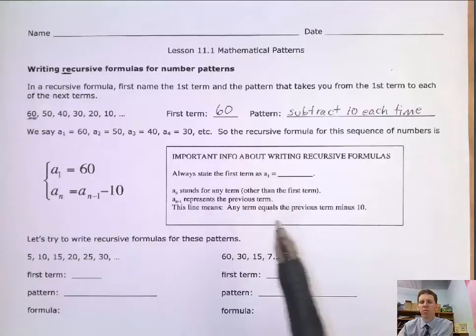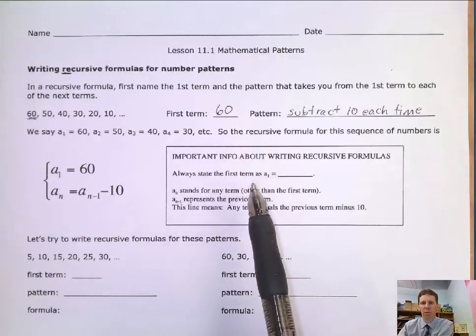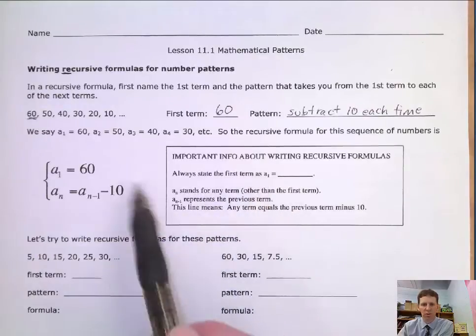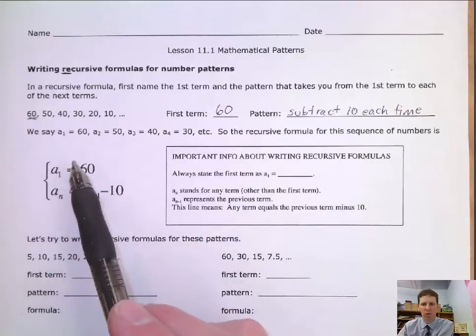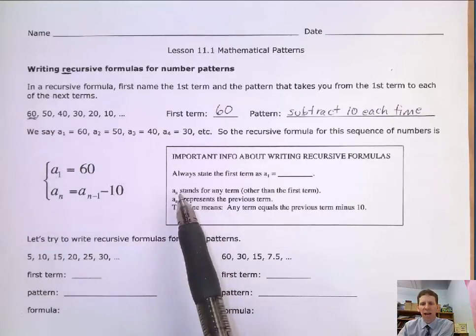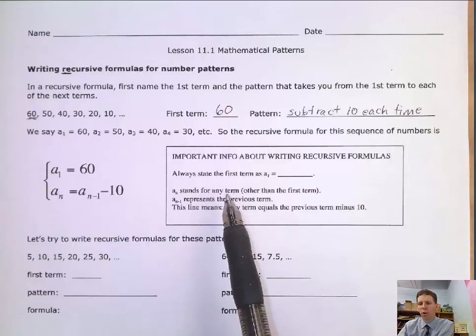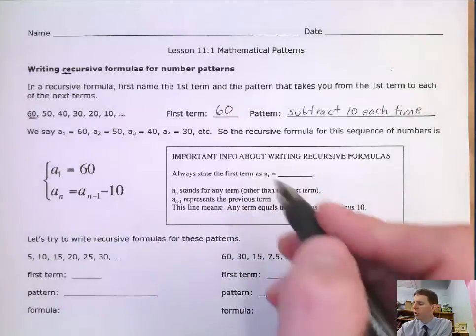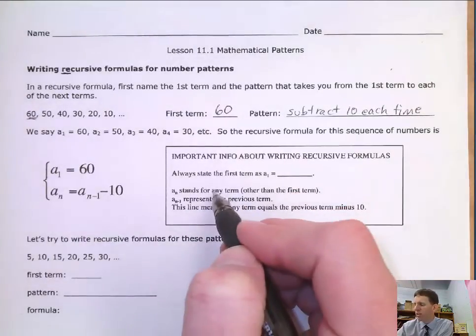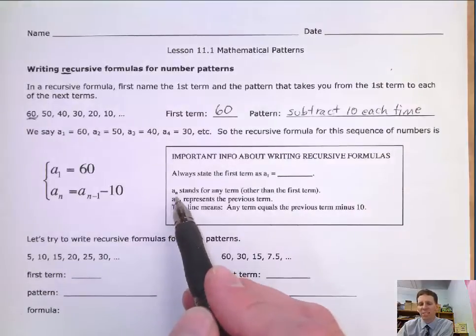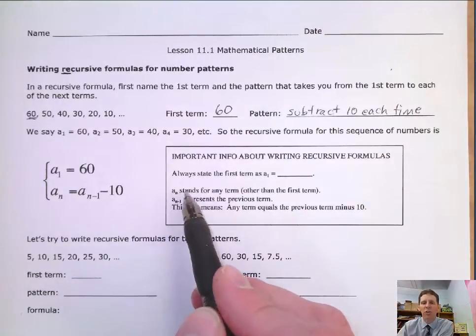When you write recursive formulas, we always state the first term as a sub 1, whatever it is. So a sub 1 is 60. That's our first term. A sub n stands for any term other than the first term. The word any starts with the letters an. So think of a sub n as being any term.